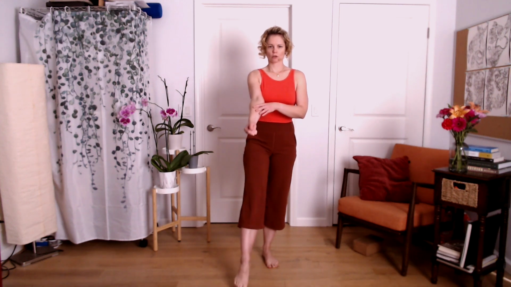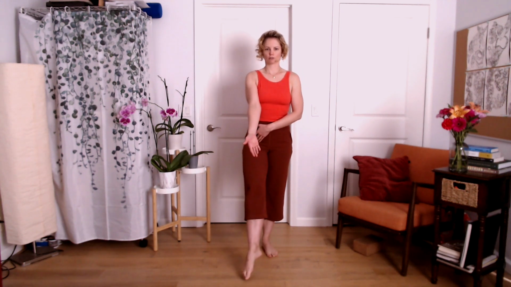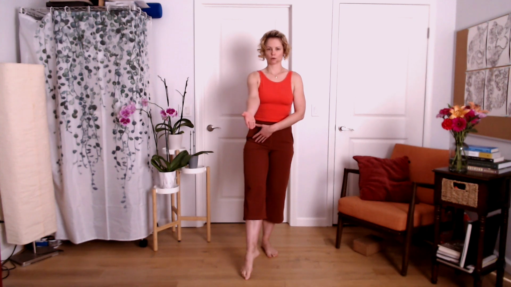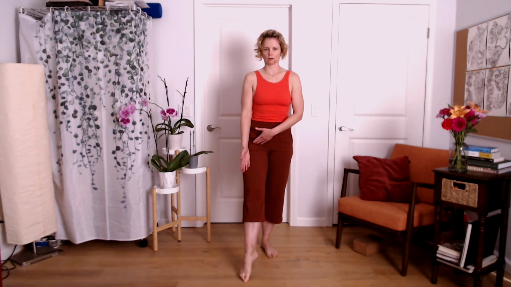Turned out, straight ahead. Turned out. See how my heel, you can actually see my heel versus here you can't. So when we are extending forward, you want to have a little bit of turnout in the extending leg. So external rotation, this is called.